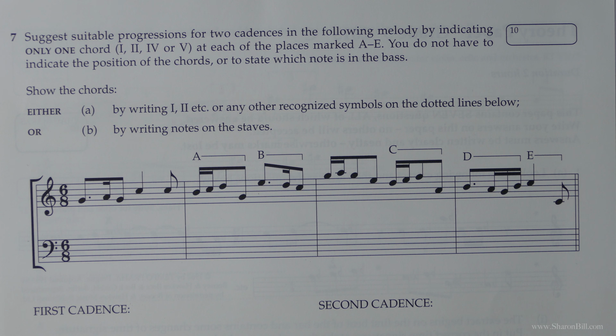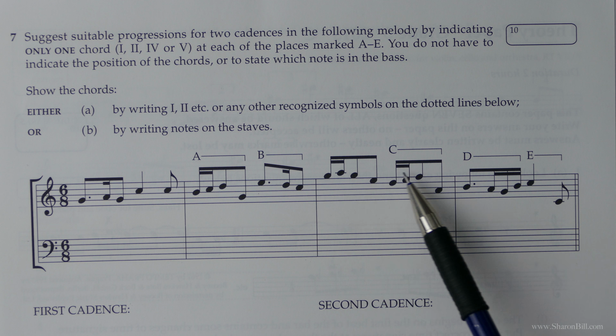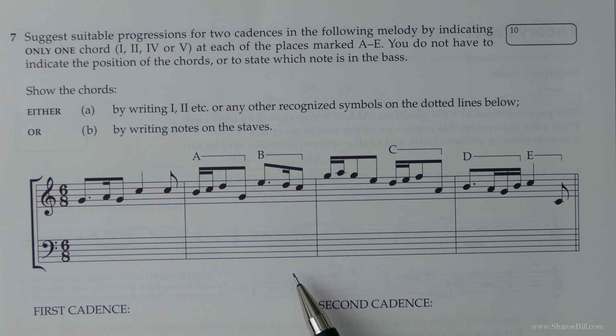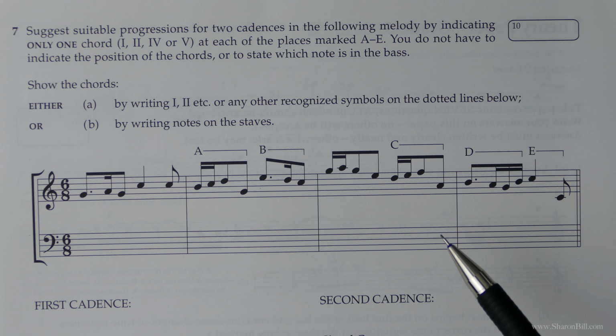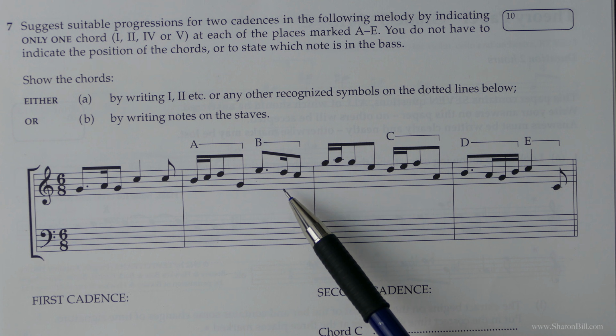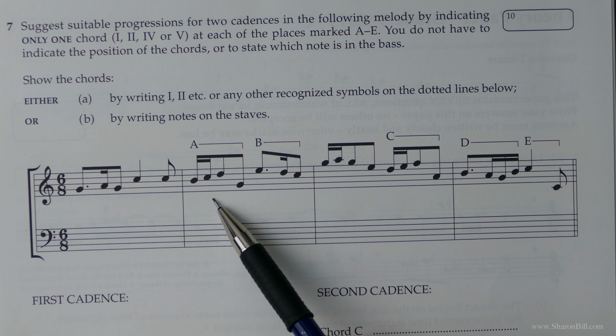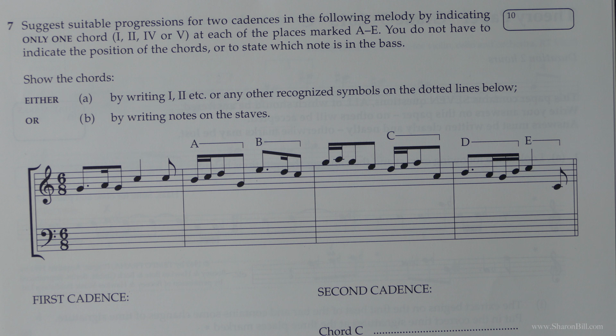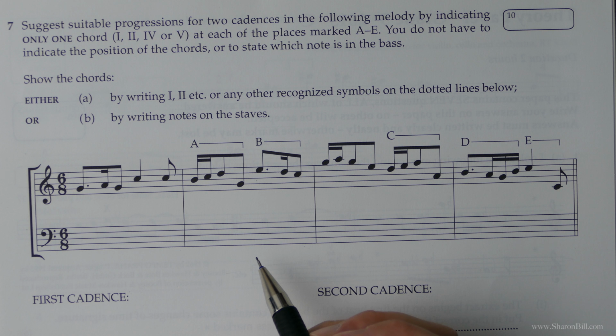And so we need to suggest a suitable progression based on the notes that we've been given to provide 2 cadence points here and here. So we have to choose notes with 2 things in mind. We need to choose notes that are suitable to the chords, but if there's a choice at all, if there's any ambiguity, we need to make sure that we choose chords that are appropriate for a cadence. So remember that cadences are perfect cadence 5-1 or plagal cadence 4-1, that sort of thing. And so we have to make sure we stick within those prescribed chord progressions.